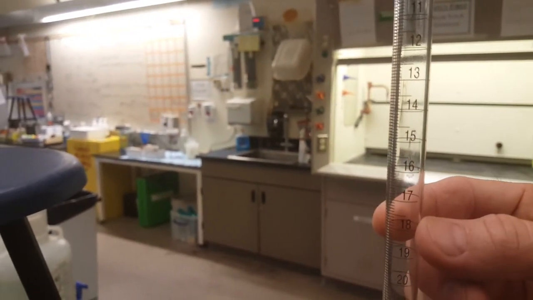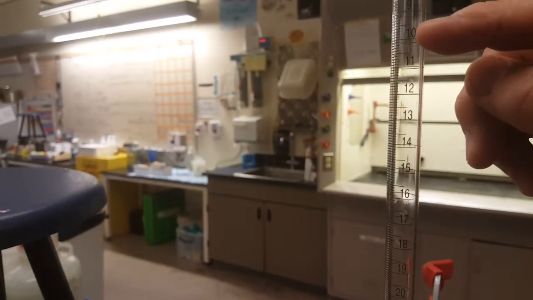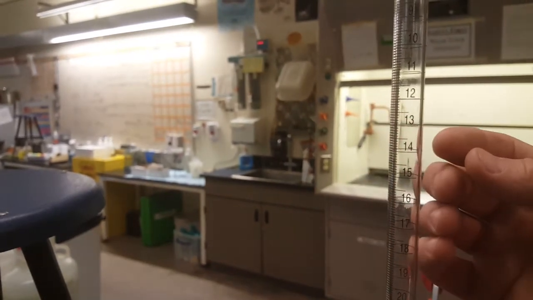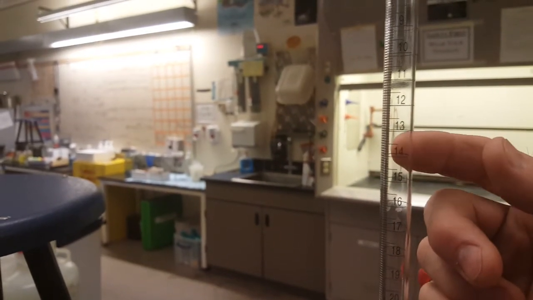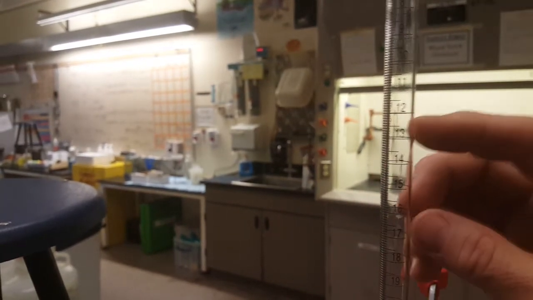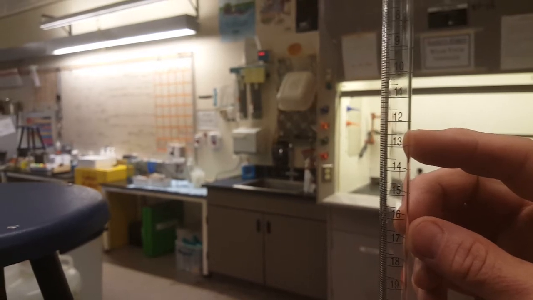So you're used to graduated cylinders increasing in number from the bottom to the top, and a burette is meant to help you measure how much you've poured out of it, not how much is in it at the beginning. So when you're measuring with your burette, always do final minus initial.